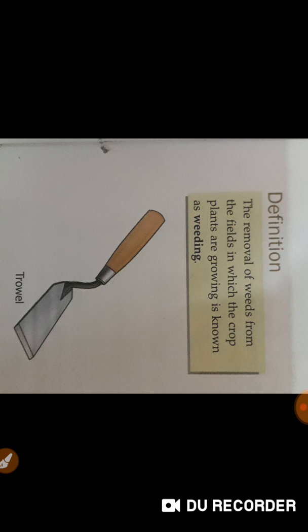Usually in biodegradable substances, bacteria and microorganisms release enzymes on them, and they get degraded and release nutrients back to the soil. But non-biodegradable substances remain as such in the soil, and then they affect soil fertility. This is the disadvantage related to them.